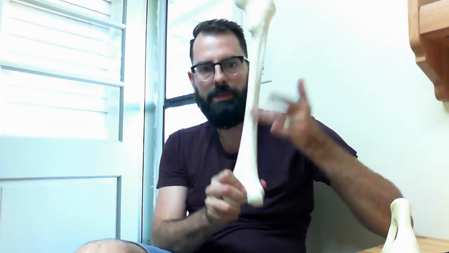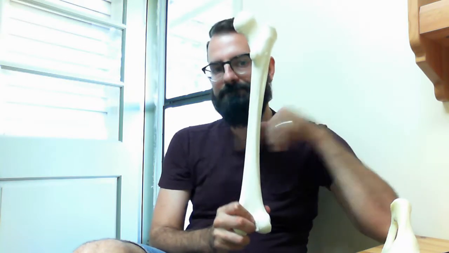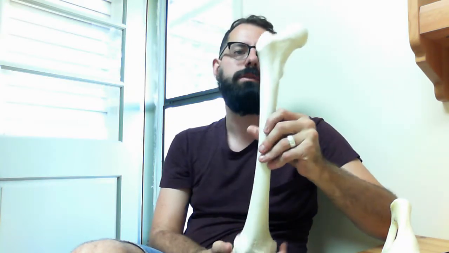On the posterior aspect of this bone, there's this more distinct and sharp line called the linea aspera. And I think that's going to be all the structures of the femur.